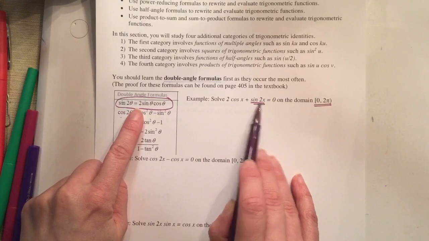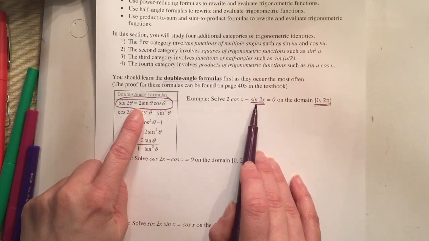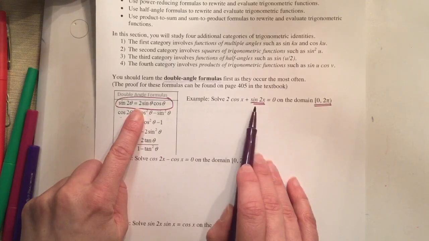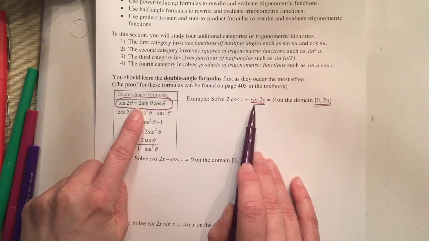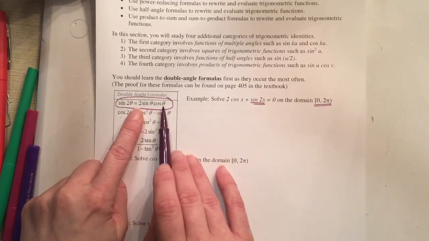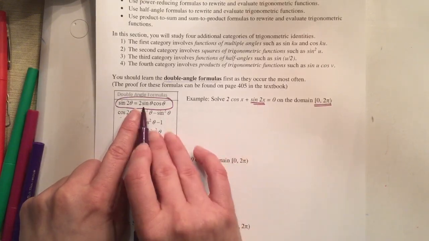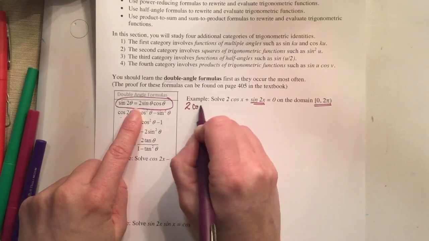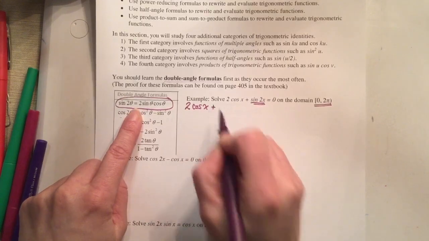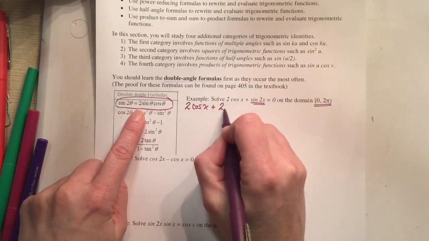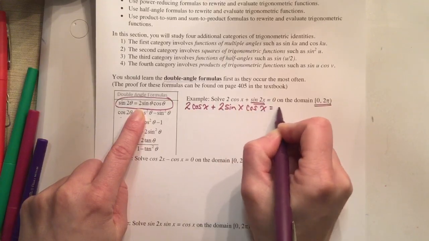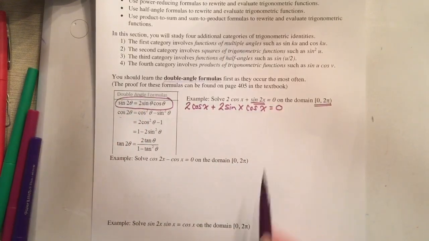The reason why I'd want to do that is because right now, if I try to solve this, one of the things you want to try to do is factor. There's nothing in common here. I can't do multiply add because there's not 3 terms. So I'm stuck. What I need to do is replace sine of 2x with 2 times the sine of x cosine of x and see if I can do anything. 2 times the cosine of x plus, now here's the replacement, 2 times the sine of x cosine of x equals 0. Okay, so I hope you followed there.